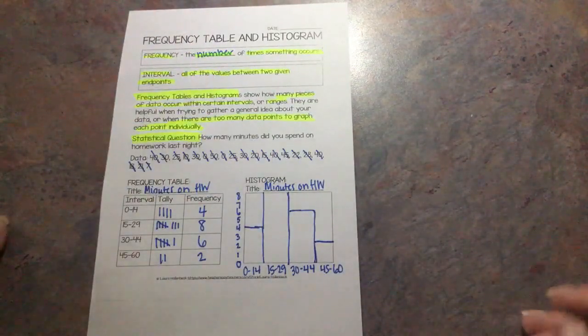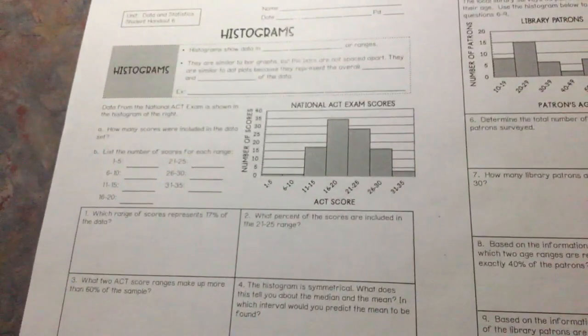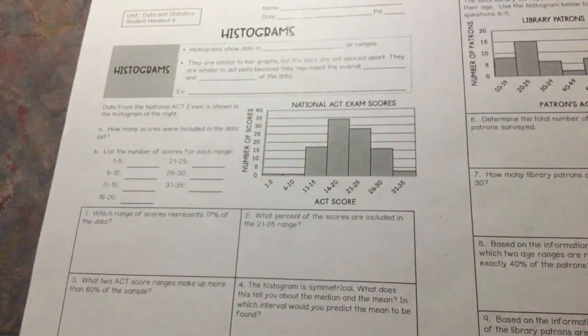So go ahead, you're going to want to glue this in, or you're going to want to show that to the sub. Then once you get your next set of notes, glue it in when you get back to your seat. All right, this is going to be the next set of notes that we are going to be working on. Let me get a little bit closer for you guys so you can actually see what I'm writing. Sorry about that. All right, so again, we're going to be talking about histograms.